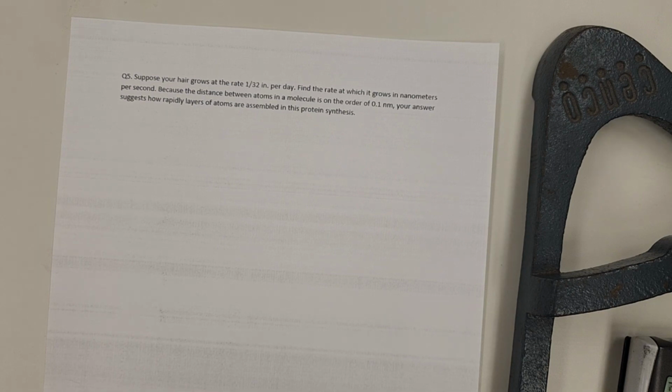of an inch per day. Okay. Find the rate at which it grows in nanometers per second. This is just for your information. Because the distance between atoms in a molecule is on the order of around a tenth or 0.1 nanometers, your answer should suggest then how rapidly layers of atoms need to be assembled inside of their proteins in order to build your hair every single second. Okay?